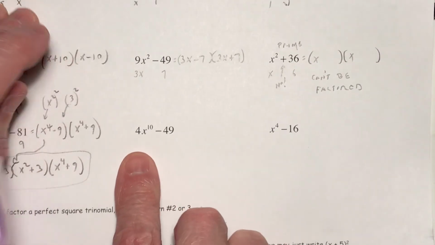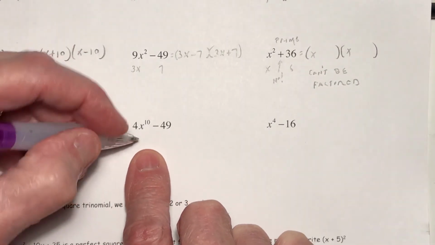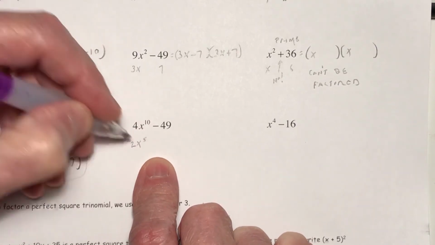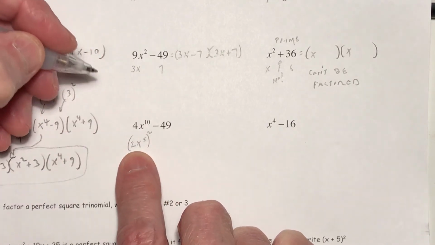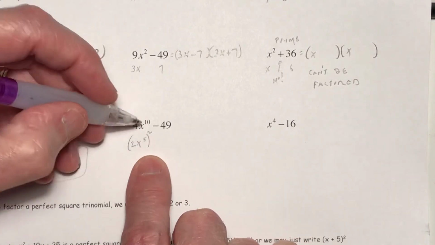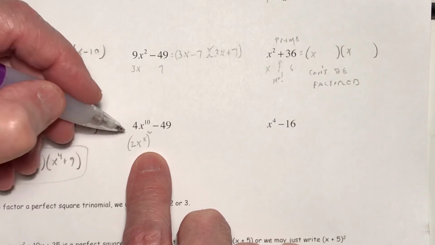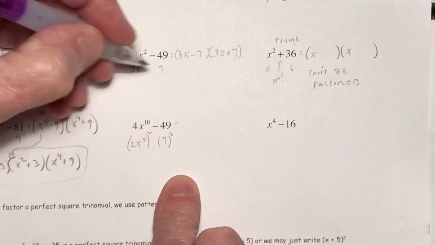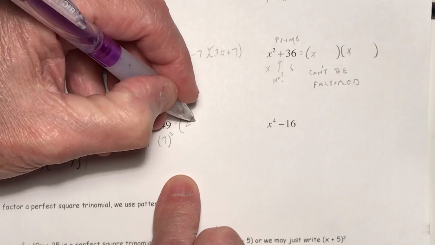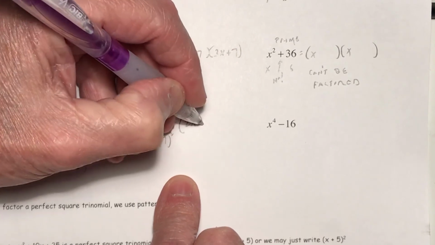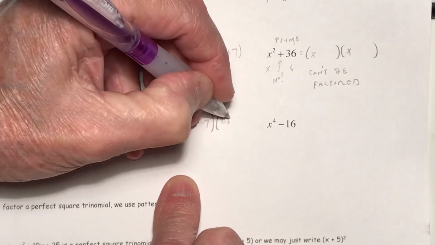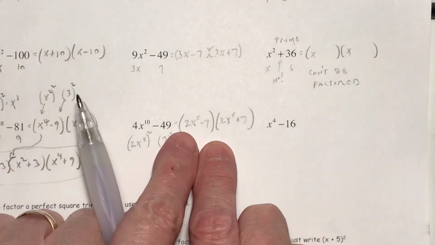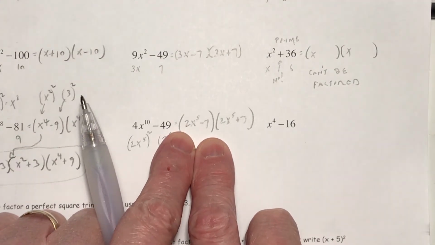And the ever increasingly exotic, this is 2x to the 5th squared. So if you square this, you're going to square the 2 and get a 4, and when you do the power of a power, you multiply the powers, you're going to get x to the 10th. And this, of course, is 7 squared. So this will factor 2x to the 5th minus 7, 2x to the 5th plus 7. We don't have to go any further this time because these are not perfect squares.